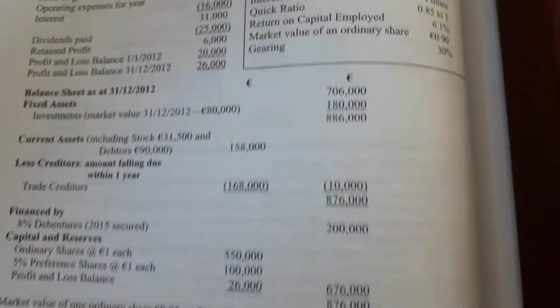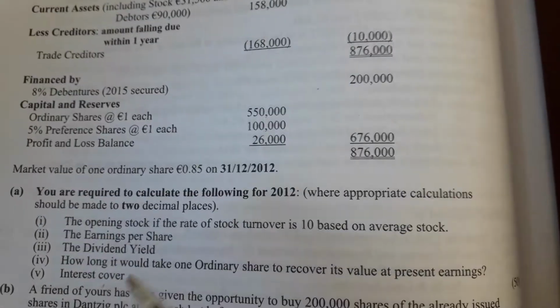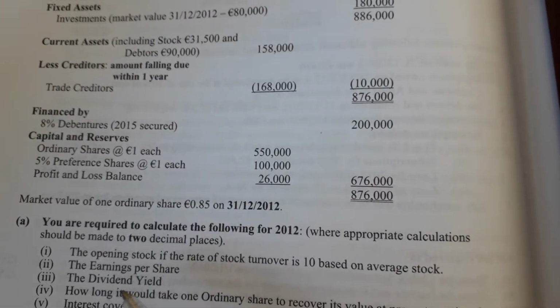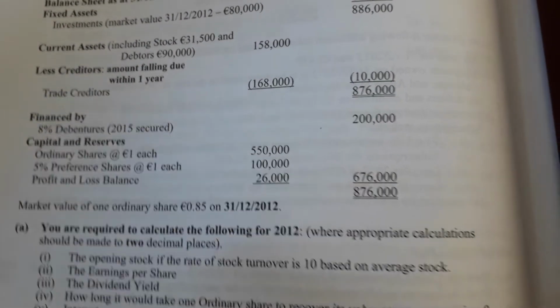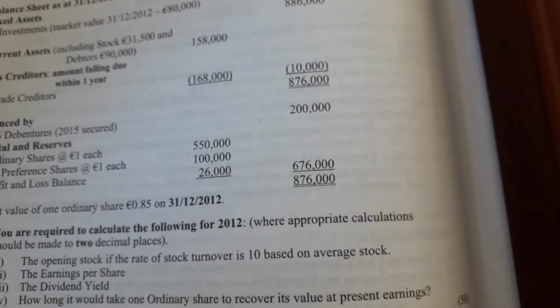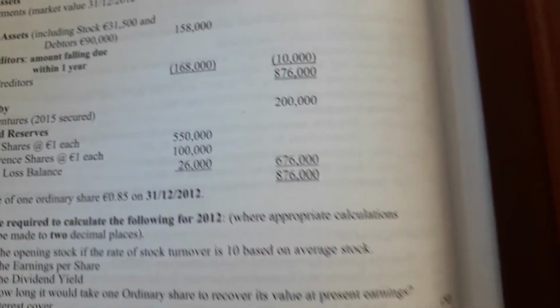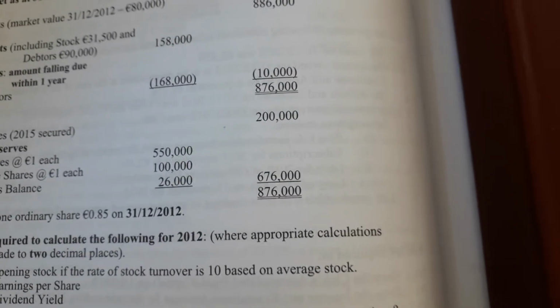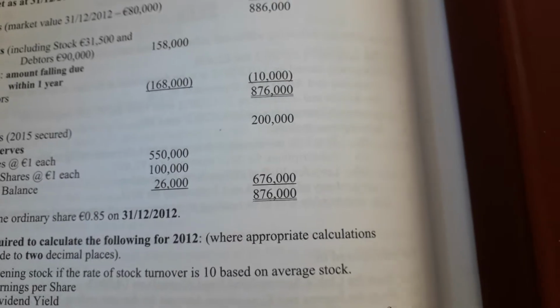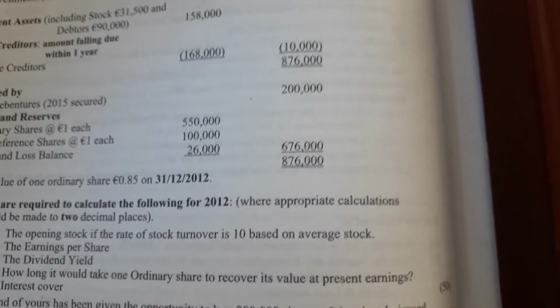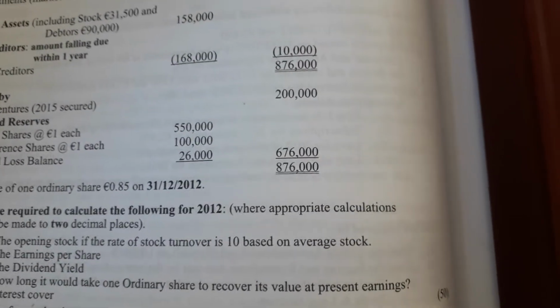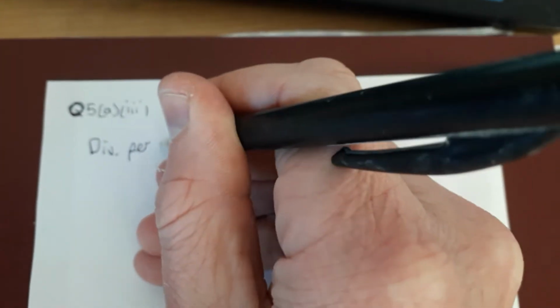Okay, welcome back. This is 2013 question 5a part 3 and you're asked to calculate the dividend yield. So the dividend yield is one of those ones when you're asked to calculate it, you have to calculate the dividend per share first, because the dividend per share is one piece of information that you have to put into the dividend yield formula. So before we calculate the dividend yield, we're going to calculate the dividend per share, and I'm just going to call it div per share.